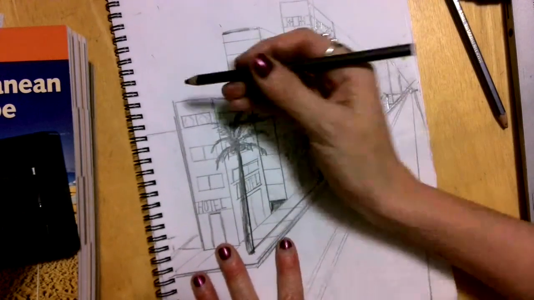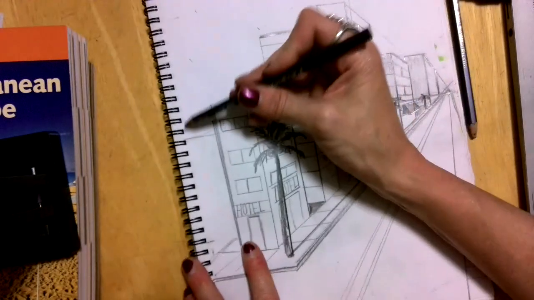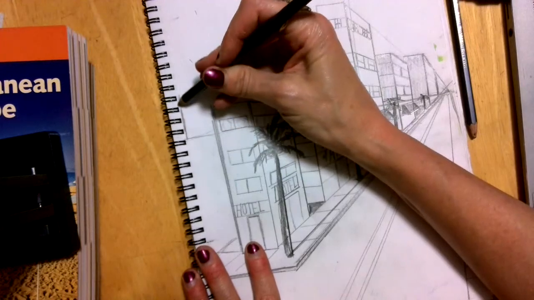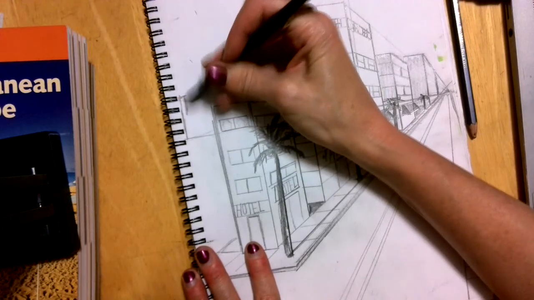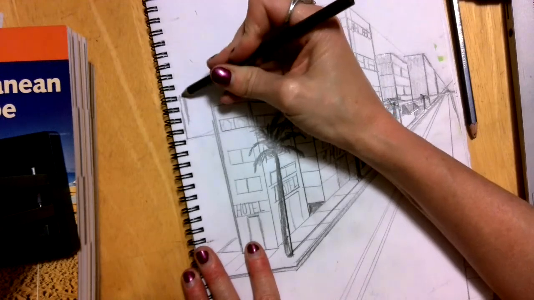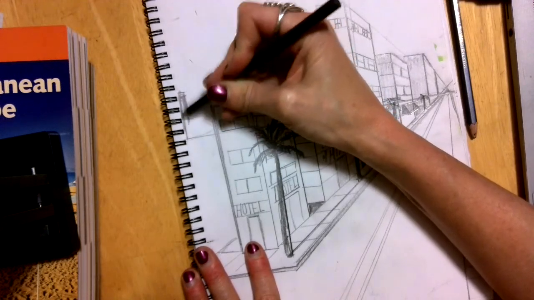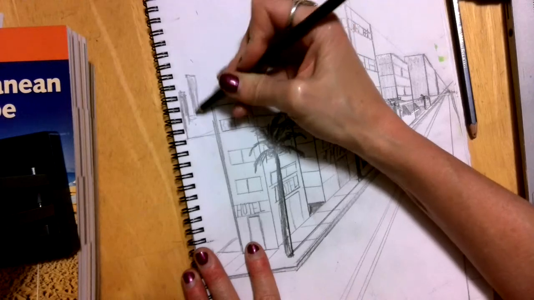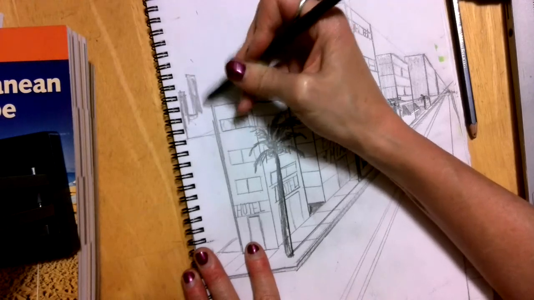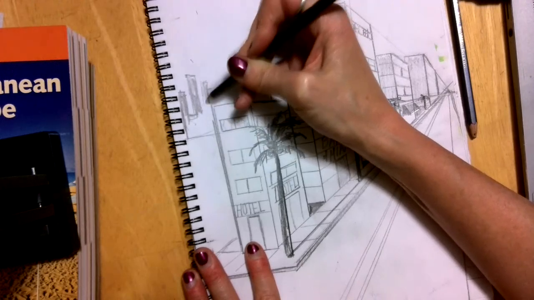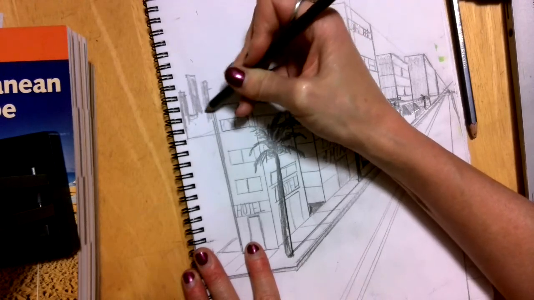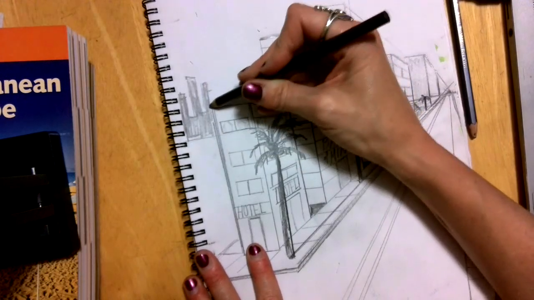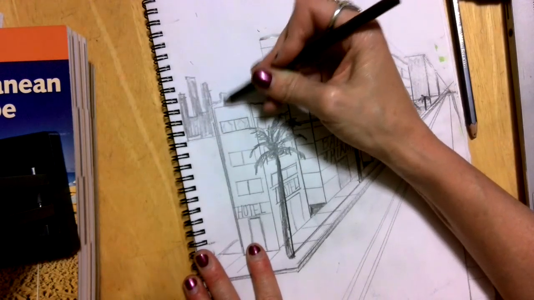If I have something back here on the horizon, it's going to be like you're looking straight at it. Maybe I have mountains back there, or if this is Miami Beach, maybe I have the city skyline of Miami in the background. Or if it was Denver, Colorado, maybe I'd have the mountains in the background on the skyline.